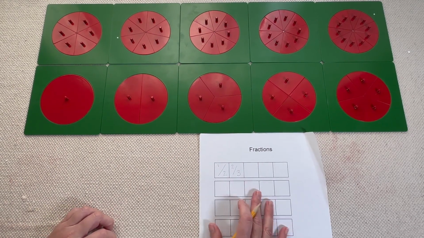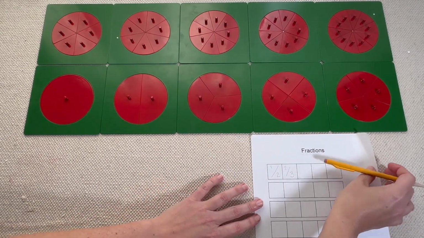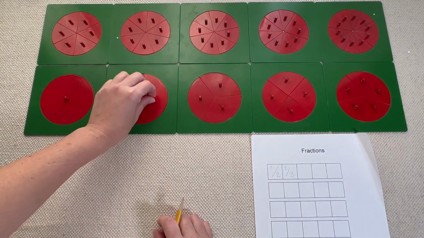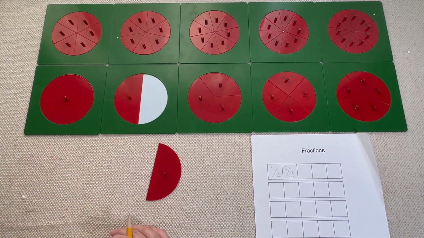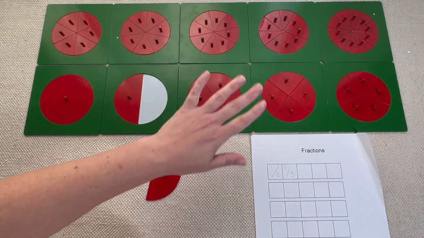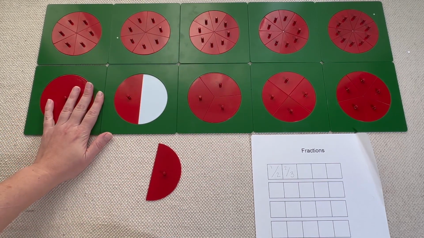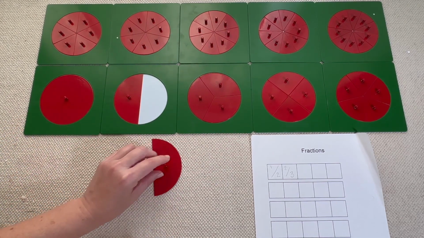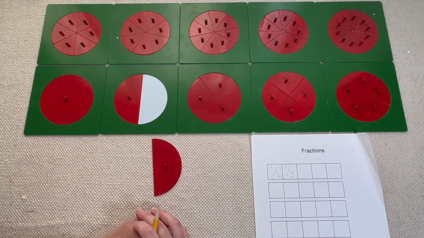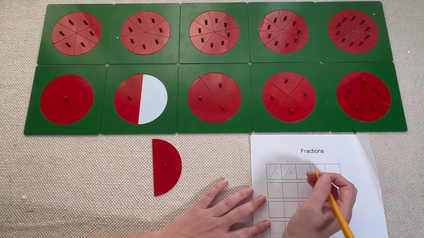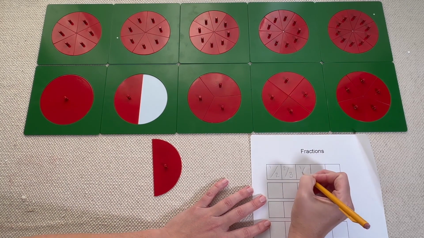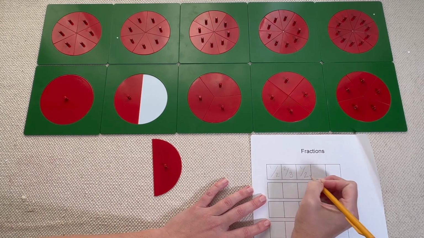And at this point, you can start getting out pieces from your metal insets and ask the child, well, what is this? And remember, we've been doing the Bring Me game, so they should be able to identify the different families and how many that you're taking out within that family. And so you can ask the child, now, what is this called? 1/2. And then you can show them, this is how we write 1/2.